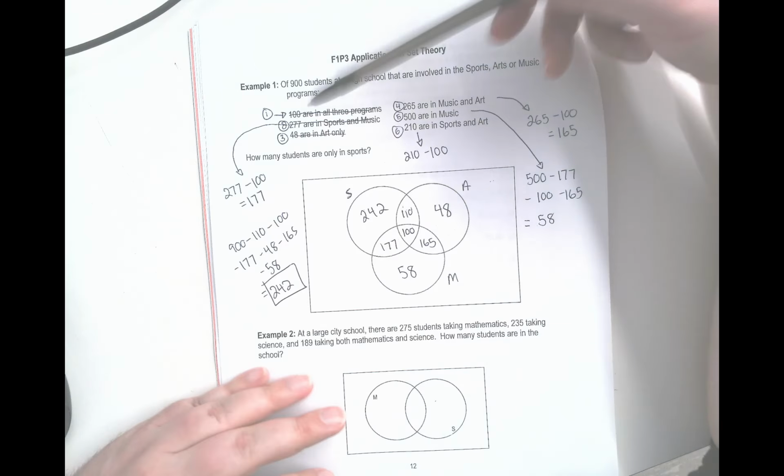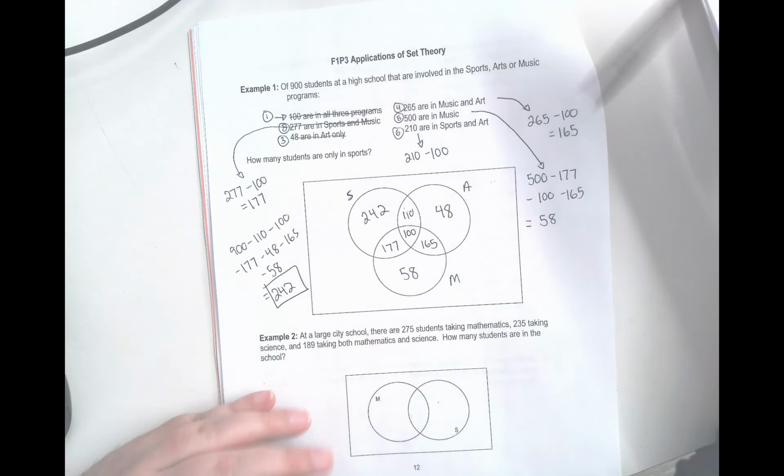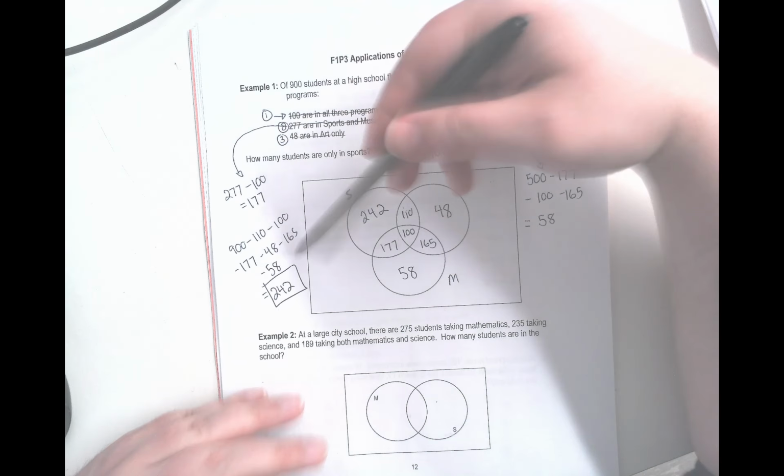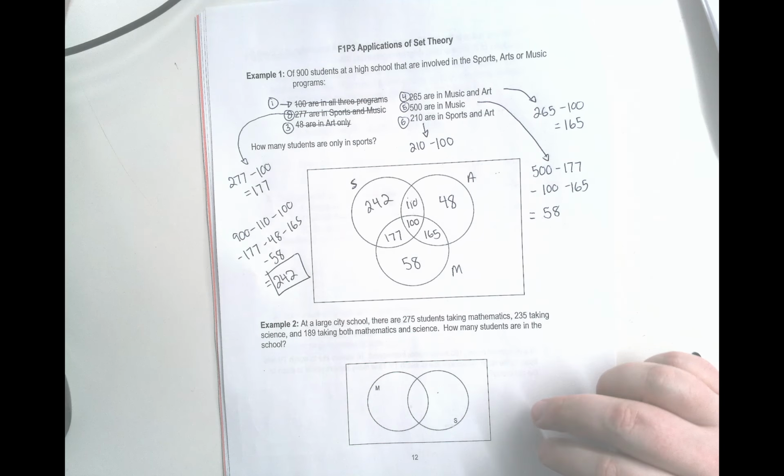So again, it's about reading what each line of information gives you. See if you can put that number into the diagram right away. If not, you might have to do a simple calculation to figure out the remaining amount. But that's pretty much all that we are doing in this lesson.